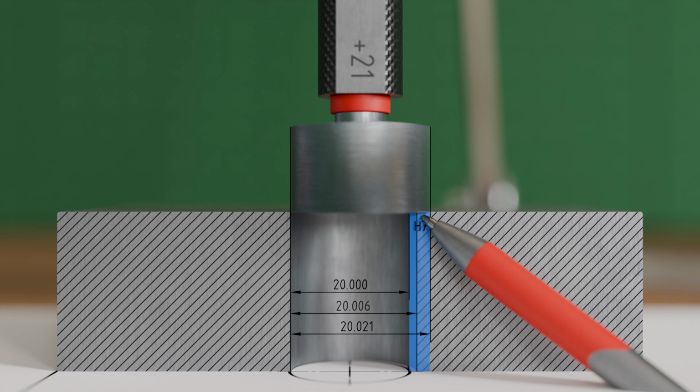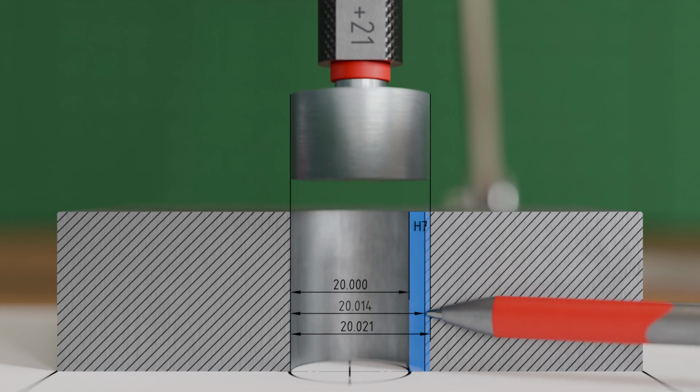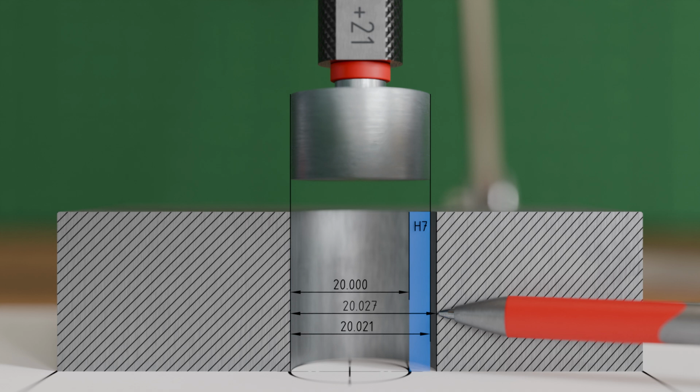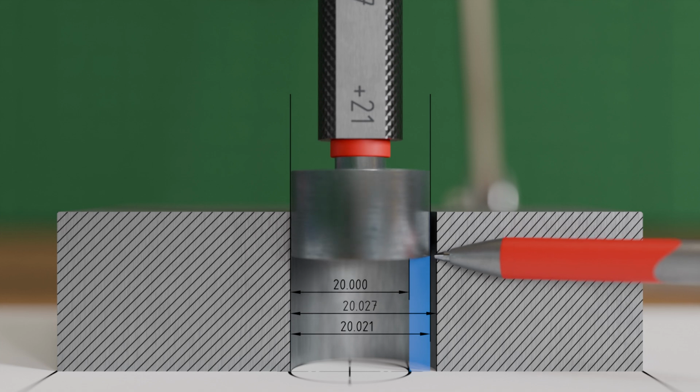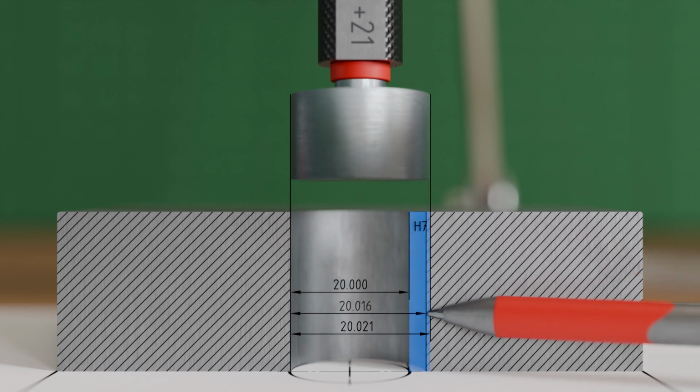If the actual dimension of the bore were, for example, 20.027 mm, the maximum dimension of 20.021 mm would be exceeded and the limit plug gauge would fit into the bore with the no-go side. Therefore, the limit plug gauge must not fit into the bore with the no-go side to verify dimensional accuracy.